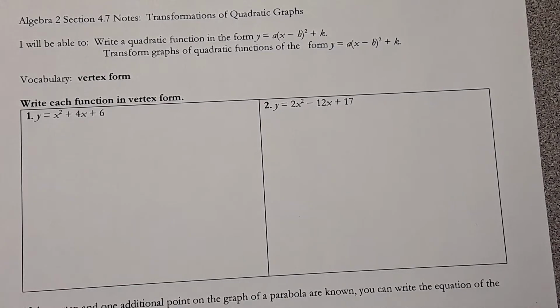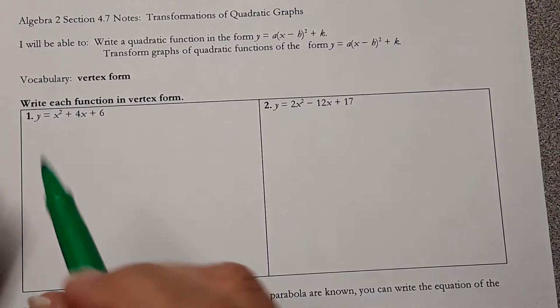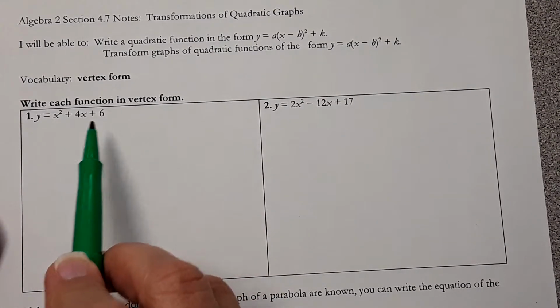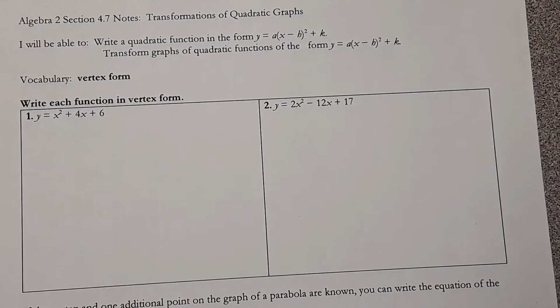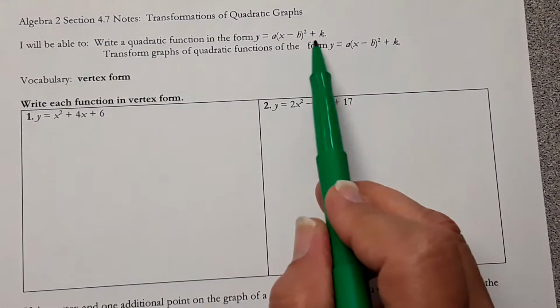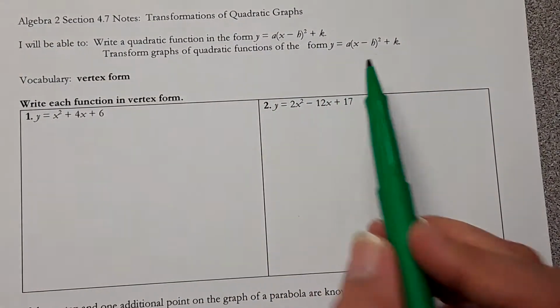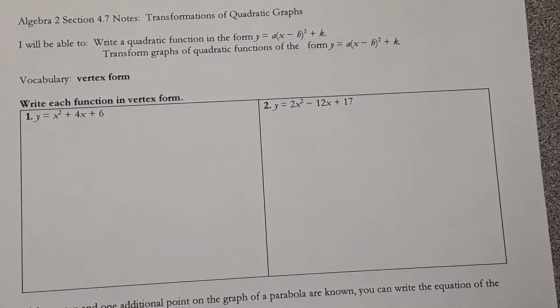So what we're going to do today is we're done solving. What we're going to do now is take an equation that's in standard form and transform it into vertex form. The reason vertex form is nice is because it actually gives you your vertex, whereas when it's in standard form, you have to find the axis of symmetry, take the axis of symmetry and plug it in, and then you have your vertex.